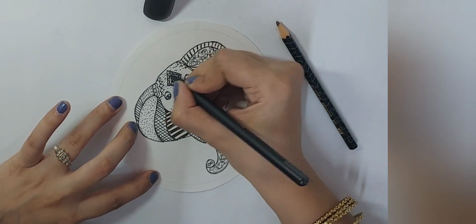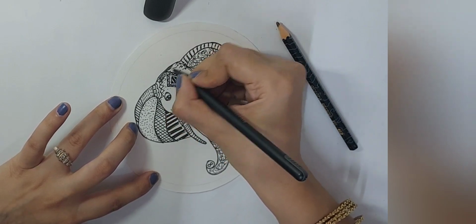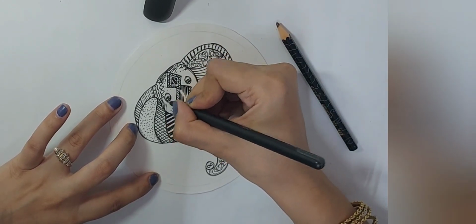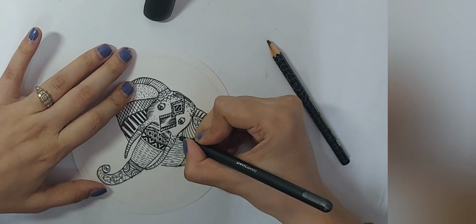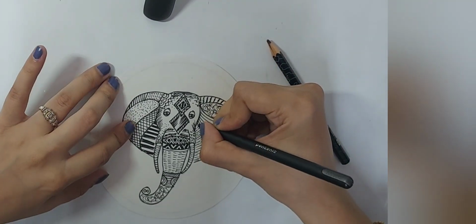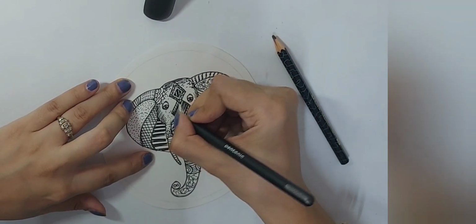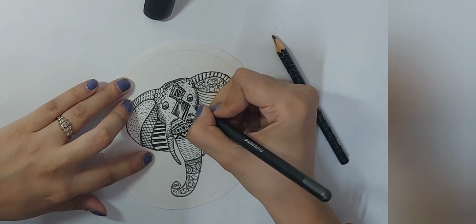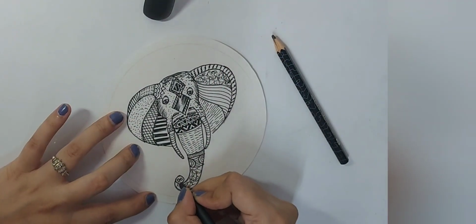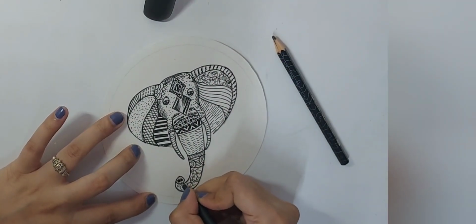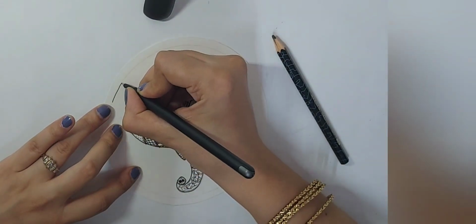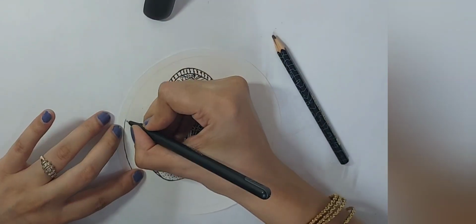Now after filling all the patterns in the face of this elephant, we can outline the whole sheet to give the border, a dark border, which will highlight the face, and it gives the completeness to the face of the elephant and gives the balance in the artwork.